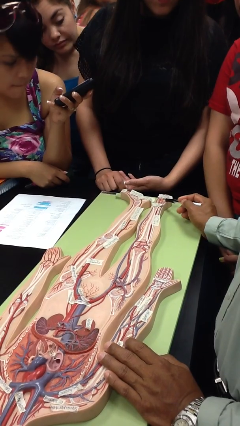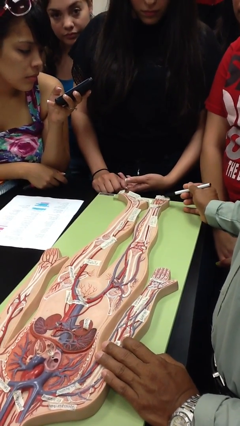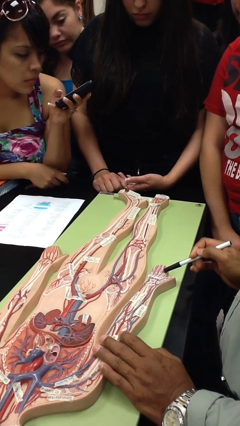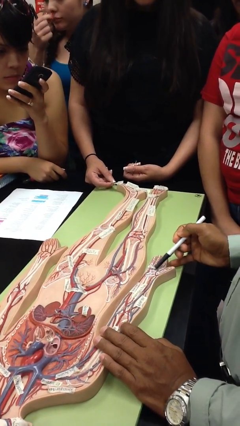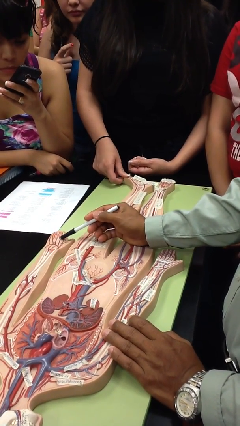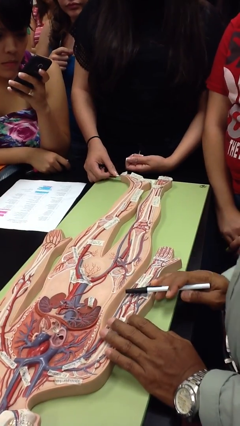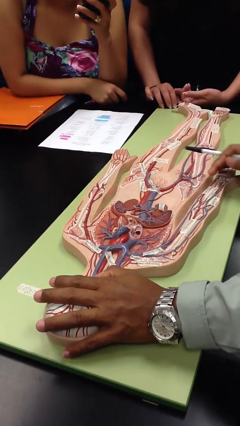Okay, the plantar arch, artery, and the vein. Okay, and then you have the digital. These are the digital. This one, you have the palmar arch vein. You have the palmar arch arteries and the digital arteries. Okay. Now let me show you the torso model.